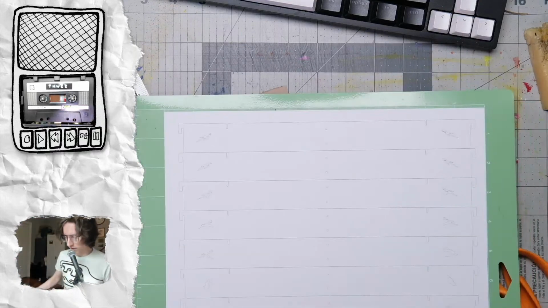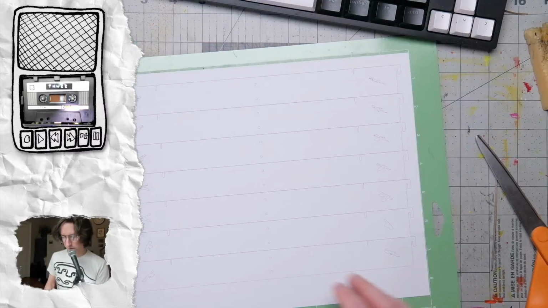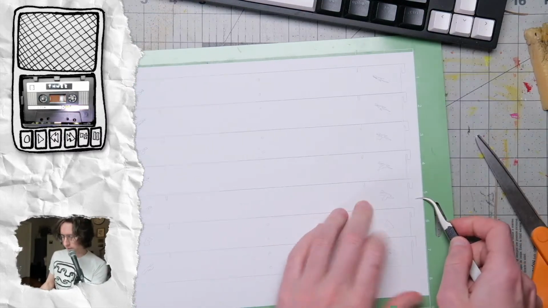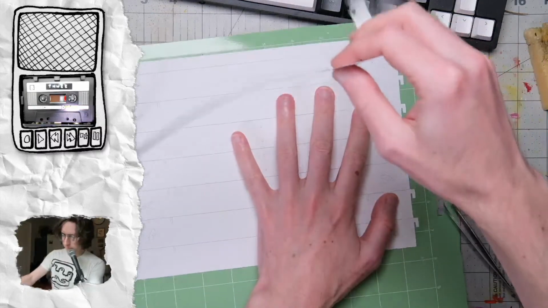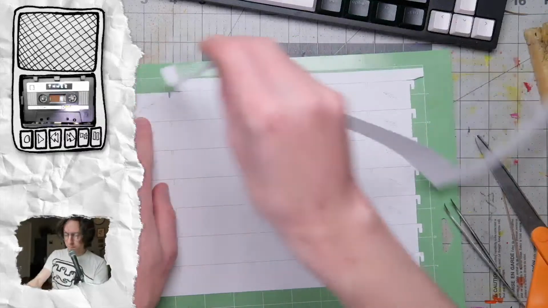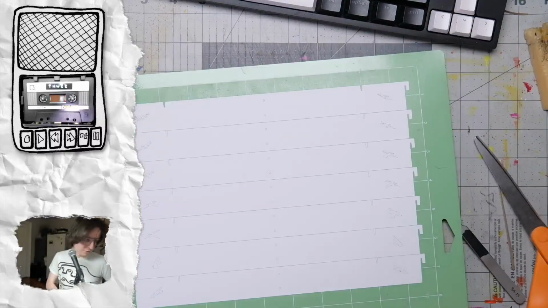The fidelity on these guys is less than I'd hoped. I will need to adjust the size if I do this on a larger scale, or like I'm selling them or anything like that. But I can test the structure and see how it does or doesn't function.